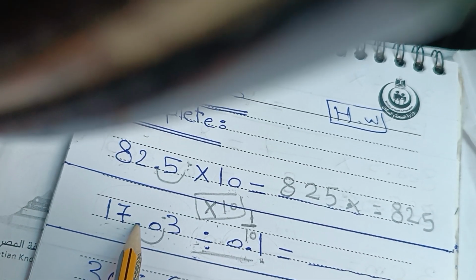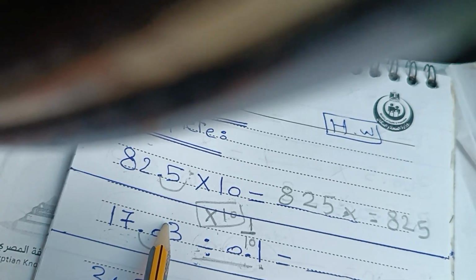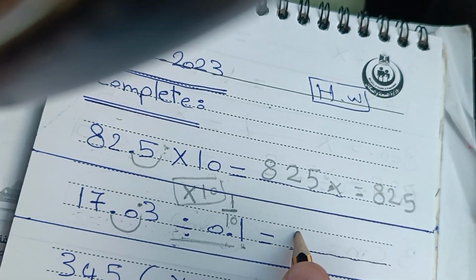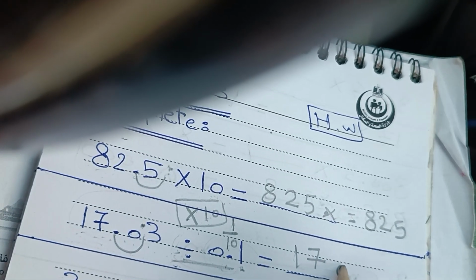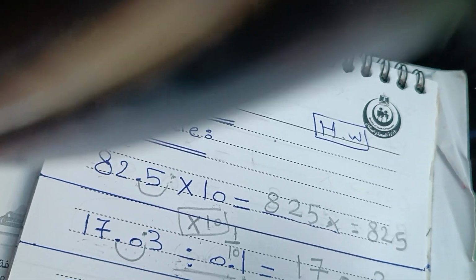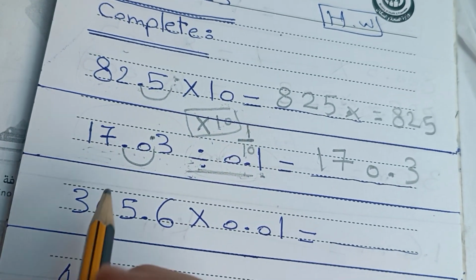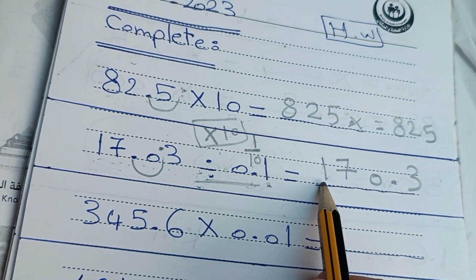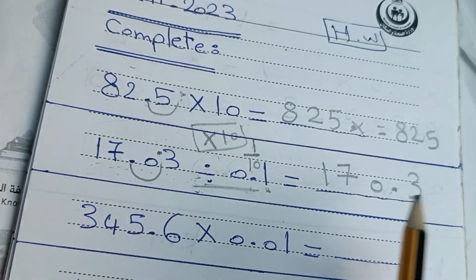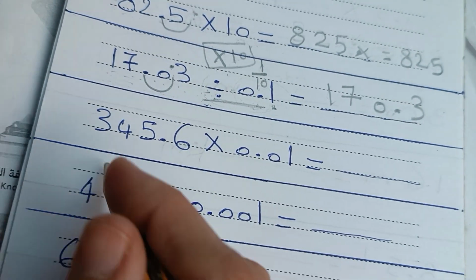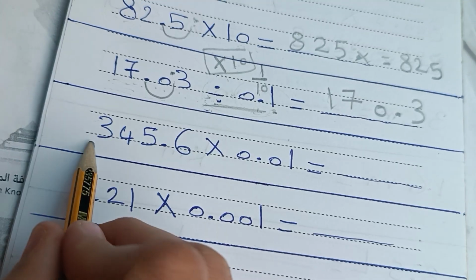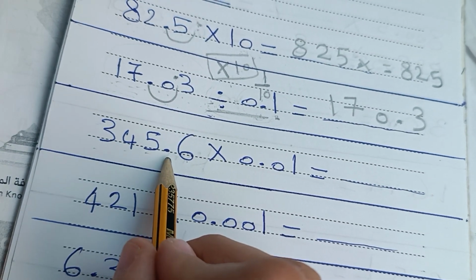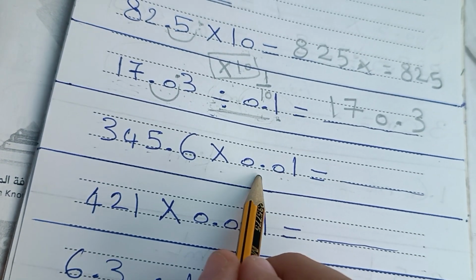So you will move the decimal point 1 step to the right, so it will be here. So the answer now will be 17, then 0, then decimal point, and 3 tenths, and it will be 170 and 3 tenths.